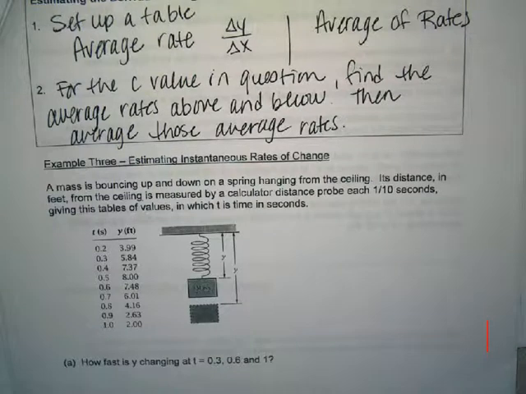Alright, so change in y over change in x. For between 0.3 and 0.2, it doesn't matter what way you do it. If I use the 0.2 value first, it would be 3.99 minus 5.84, all divided by 0.2 minus 0.3. Okay, we're going to need some calculator work here. Go ahead and punch that out for me.